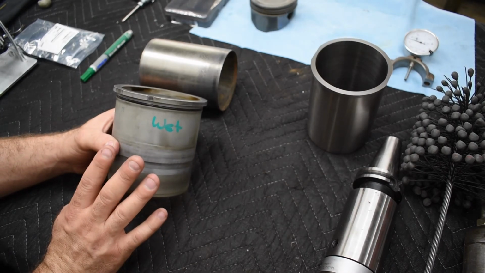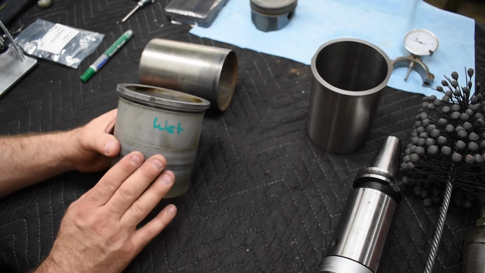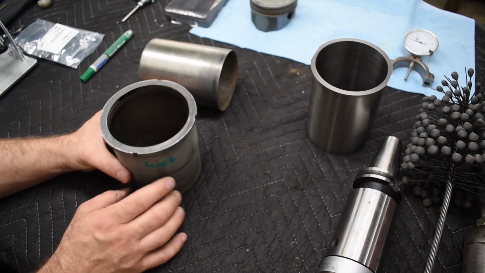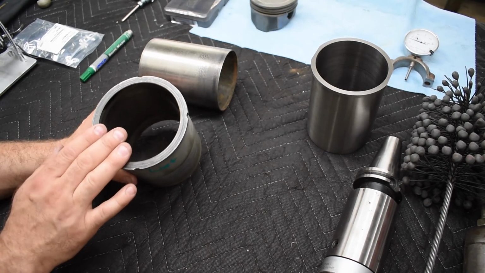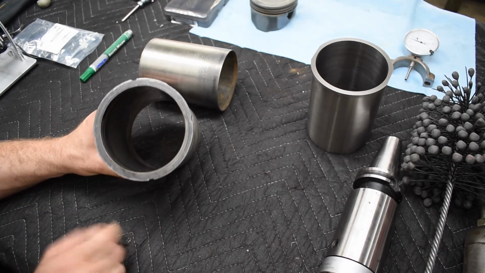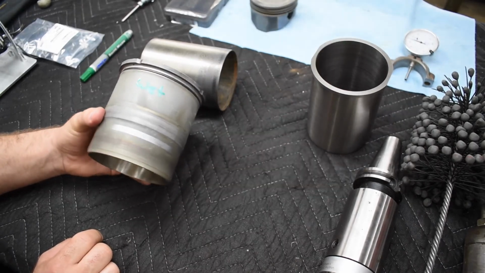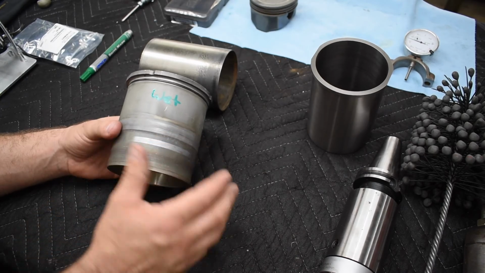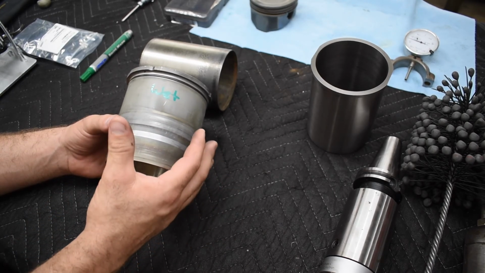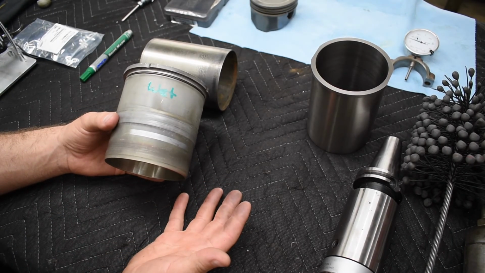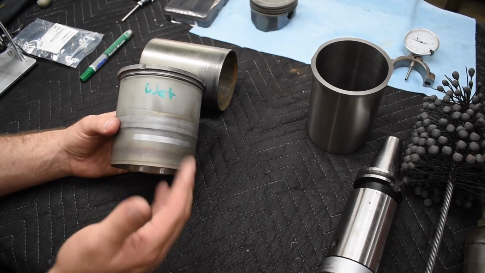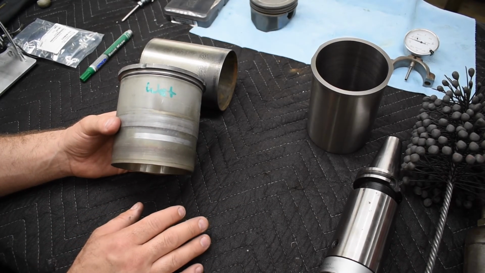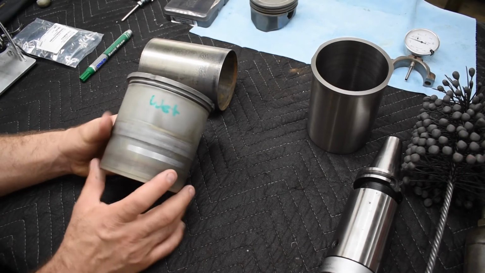And when you're rebuilding this engine, this actually came out of a later model Porsche. You can machine this, and you can also have these cylinders replated, but it's actually not too expensive just to go buy new cylinders and new pistons. And then all you have to do to rebuild the short block is to replace the pistons and replace the cylinders. There's very little machining involved. But that's just how they do it.